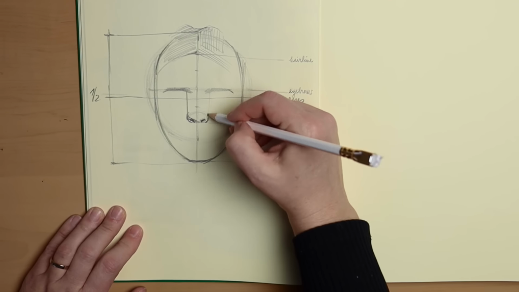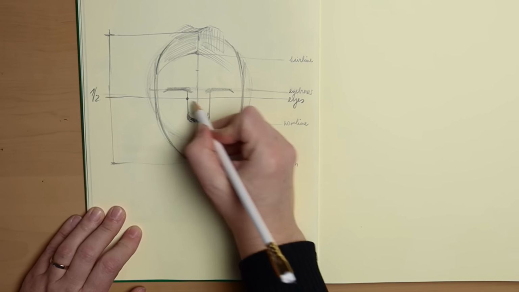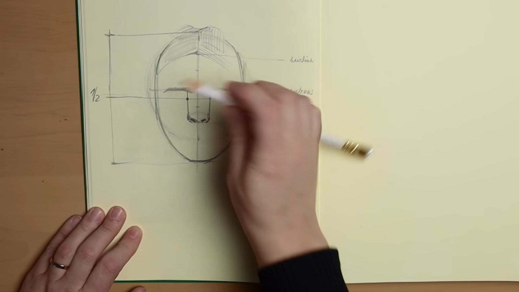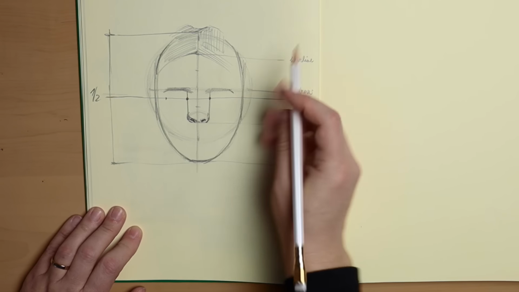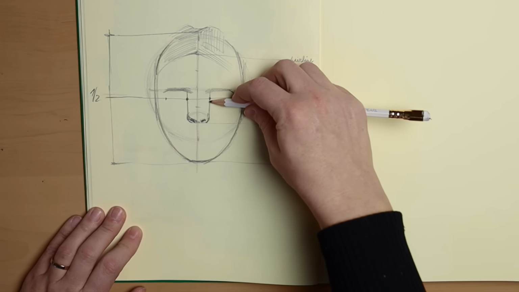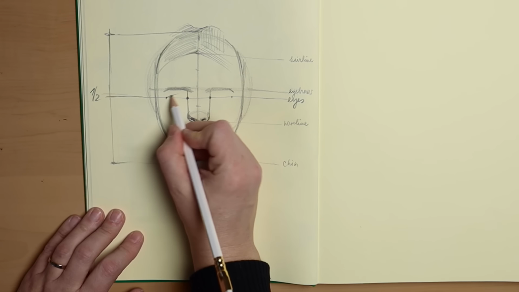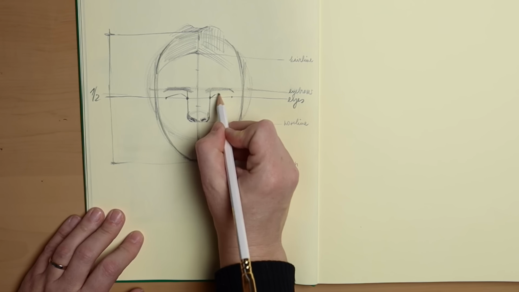A good rule of thumb is that the space between them is about the width of one eye, almost as if a third eye could fit in between. The corners of the nose typically align with the inner corners of the eyes, so I like to start drawing the nose first as a reference.